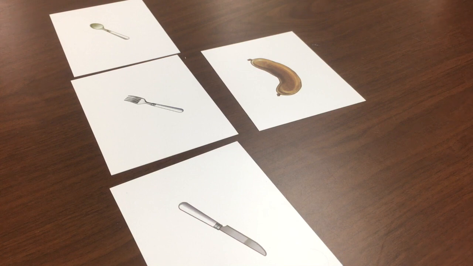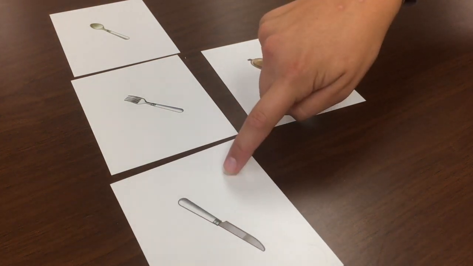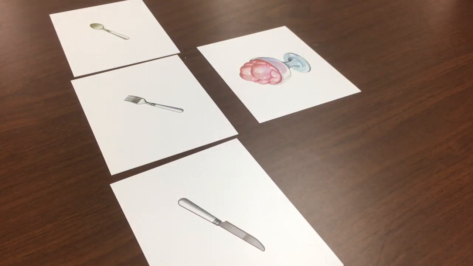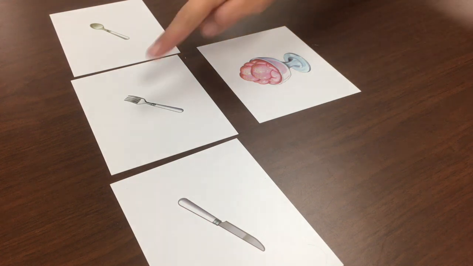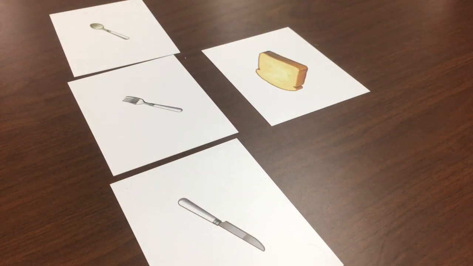I want to cut this sausage into bite-sized pieces. What is the best thing to use to cut this into pieces? I want to eat this ice cream. What is the best thing to use to get into my mouth? I want to spread some butter on this slice of bread. What is the best thing to use to put butter on the bread?